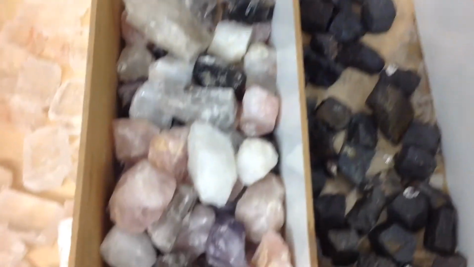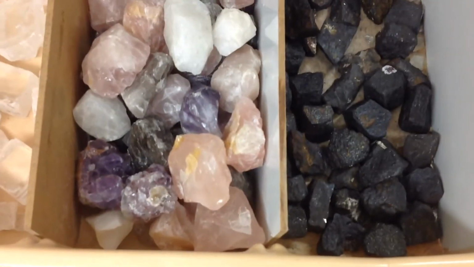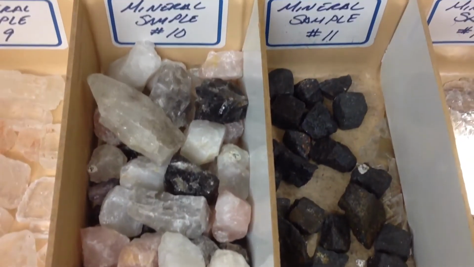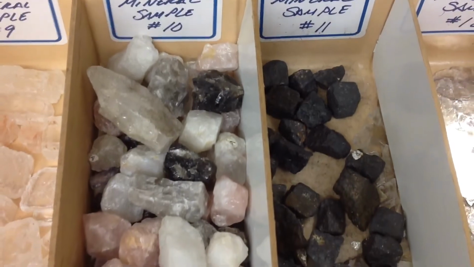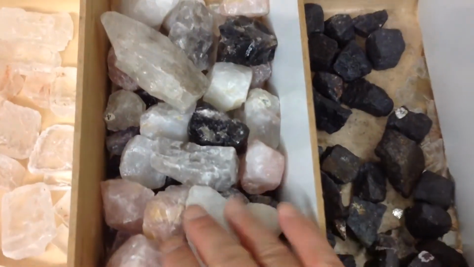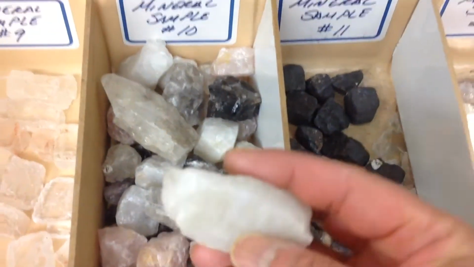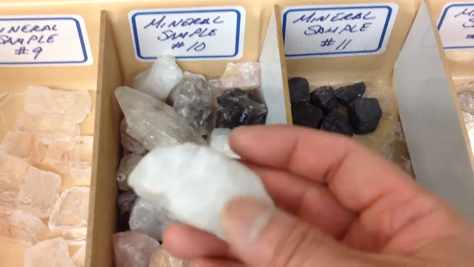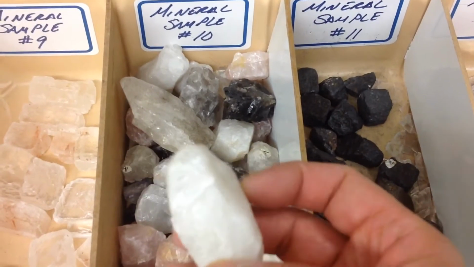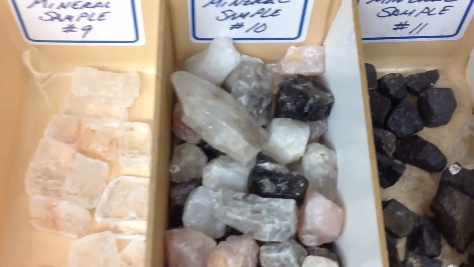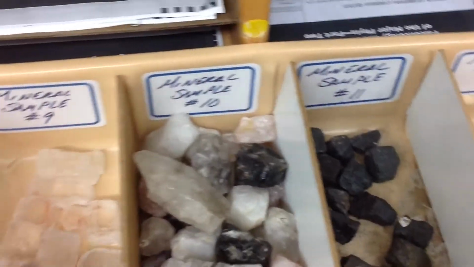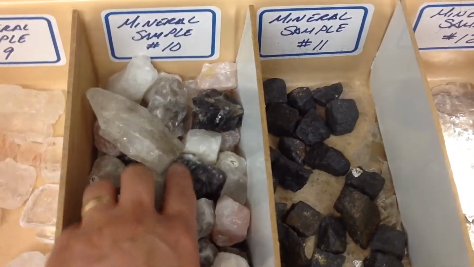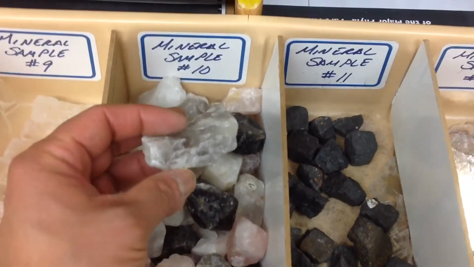So mineral number 10. Again, you notice you have a variety of colors. One of the things that you'll learn about when identifying minerals is how they break, how they fracture. Does it break along a plane, an even surface, kind of like this, or does it have a fracture?